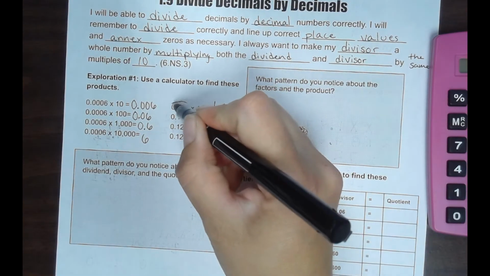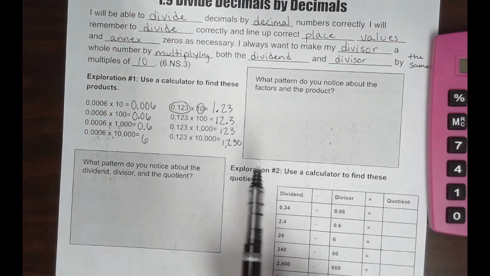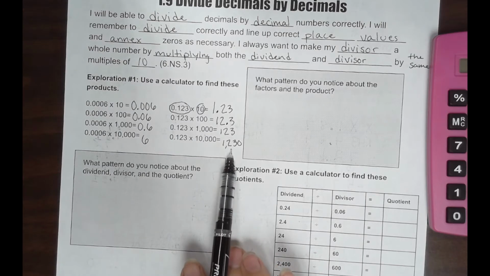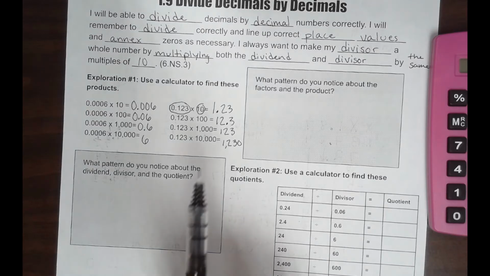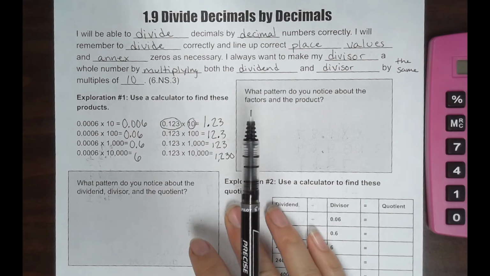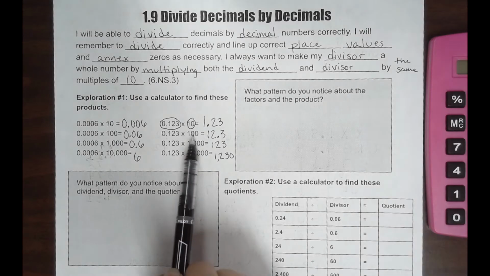What pattern do you notice about the factors and the product? Remember, the factors are what are being multiplied together. What do you notice about those and what we get for our answer? Pause the video, write it in your own words, then unpause it and I will do it with you. You need different wording than me because I want you to write it first. All right, you should have paused the video and written it in your own words. Let's see the pattern that I noticed.